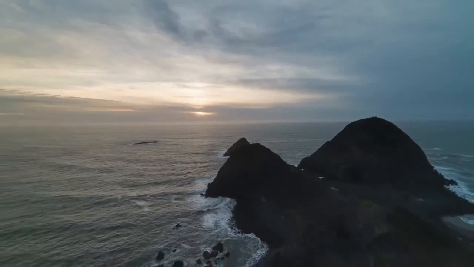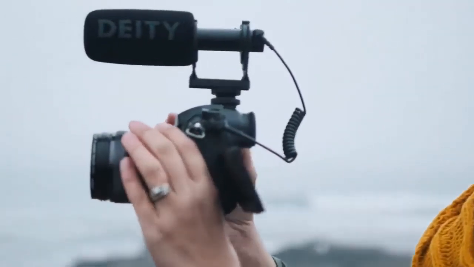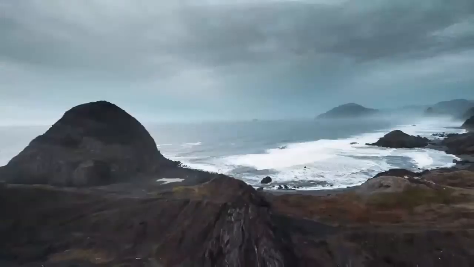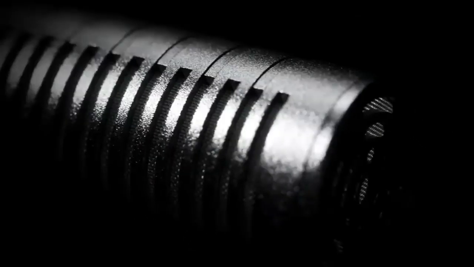On a video shoot, you don't have time to waste. And when audio is often the last thing on your mind, you need microphones that you can trust. Microphones that work every time, no matter what or where you're shooting. Introducing the VMic D3 and D3 Pro from Deity Microphones.